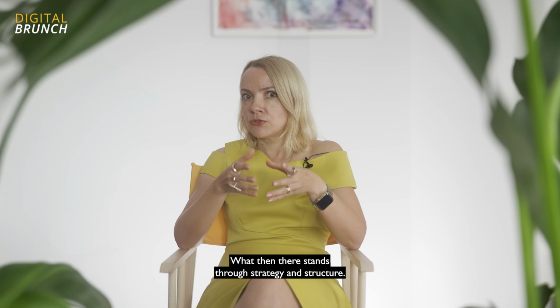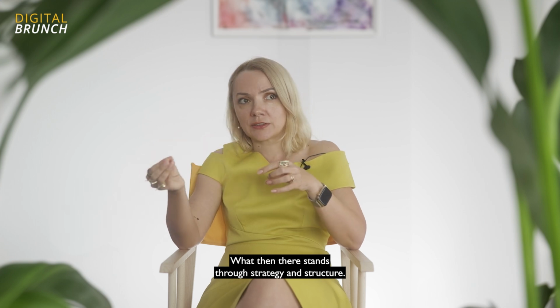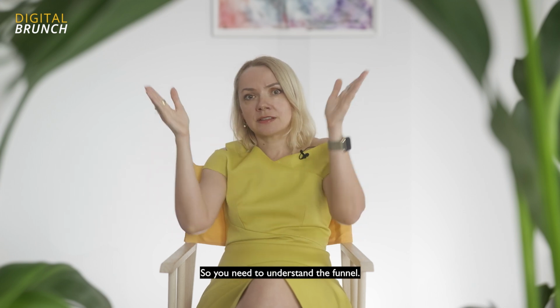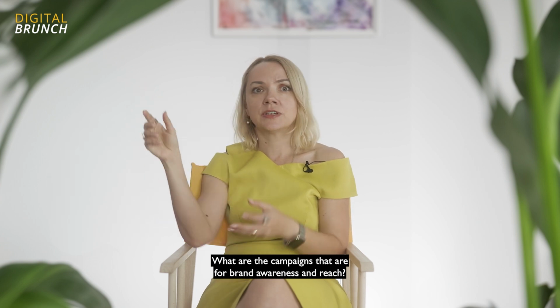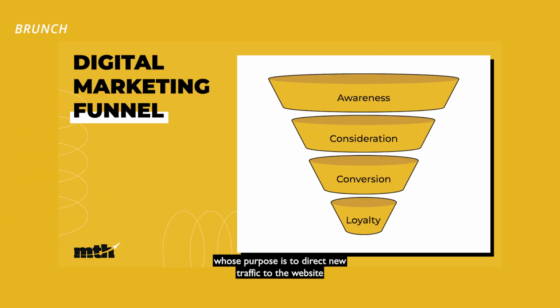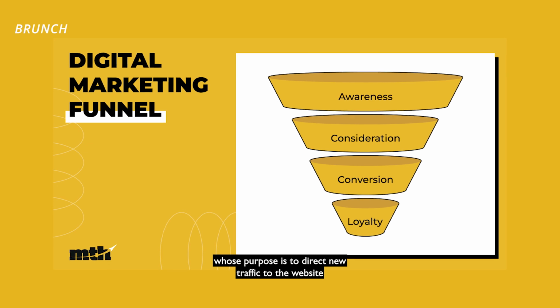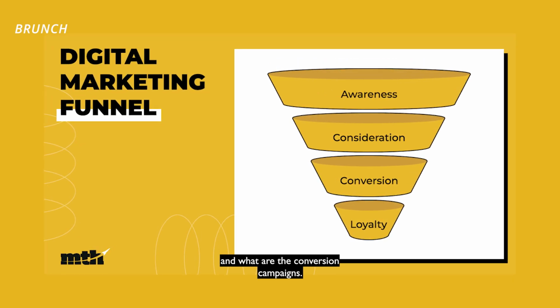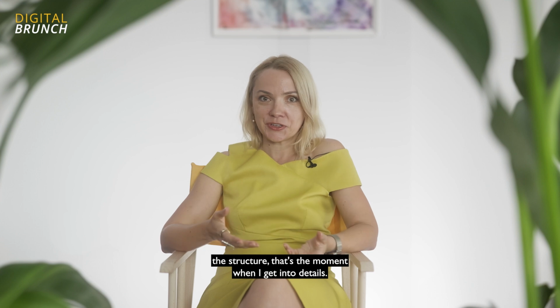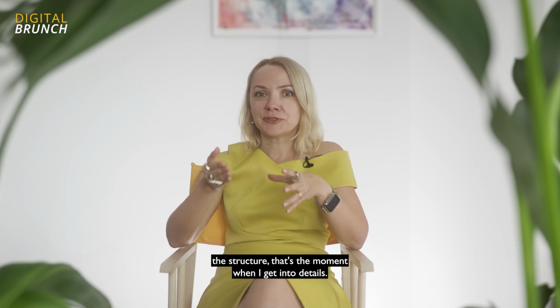What I understand through strategy and structure is that you need to understand the funnel. What are the campaigns that are for brand awareness and reach? What are the campaigns whose purpose is to direct new traffic to the website? And what are the conversion campaigns? Once I understand the structure, that's the moment when I get into details.